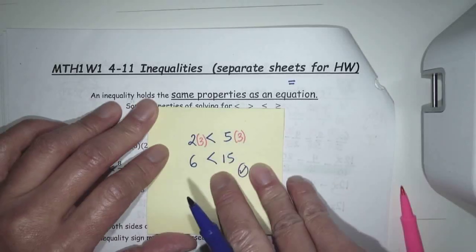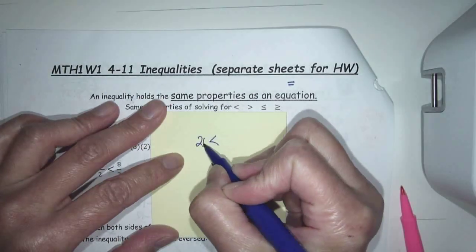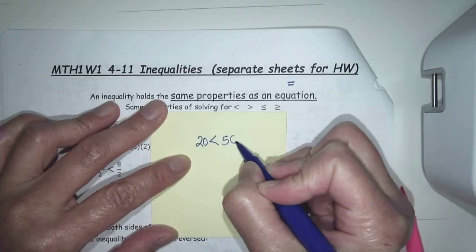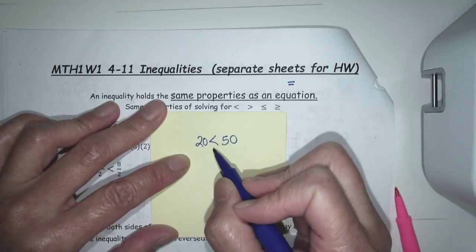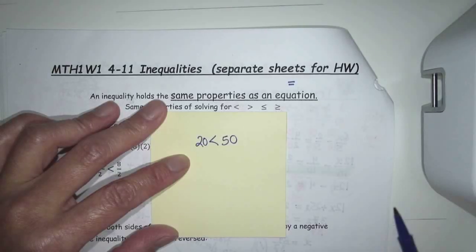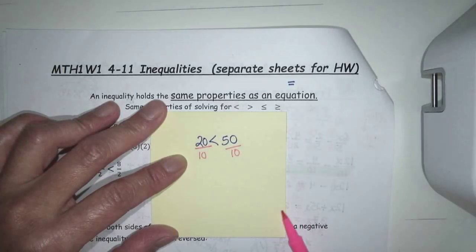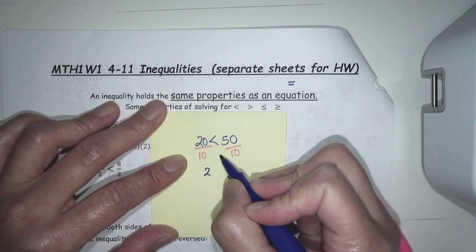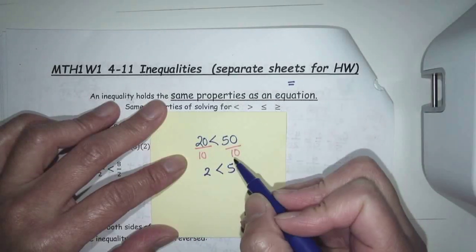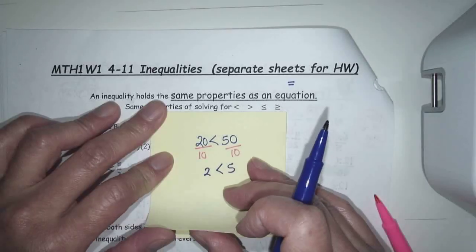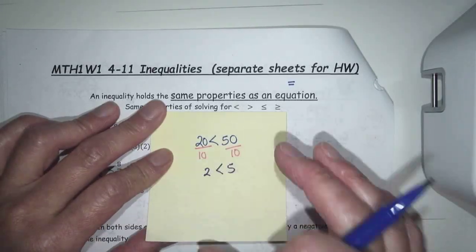Can I divide? Say I had, let's do 20 is less than 50. Is that true? 20 is less than 50, yes. Am I allowed to divide both sides by the same number? Yes, I can, like an equation. That would be 2 is less than 5, still true. So an inequality works just like an equation. Whatever you do to one side, you do to the other.